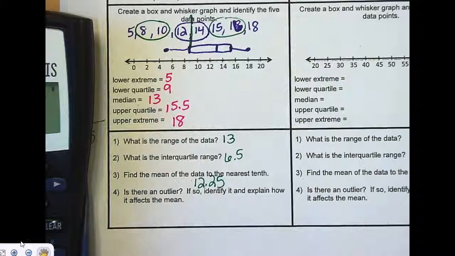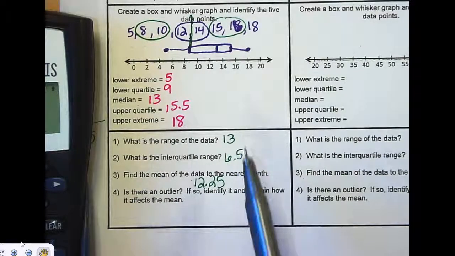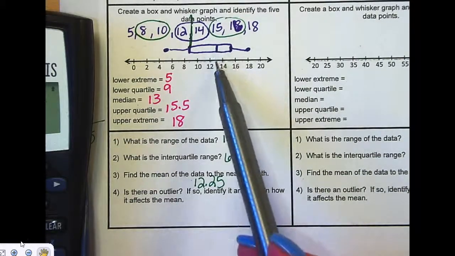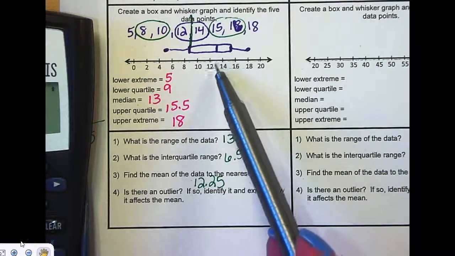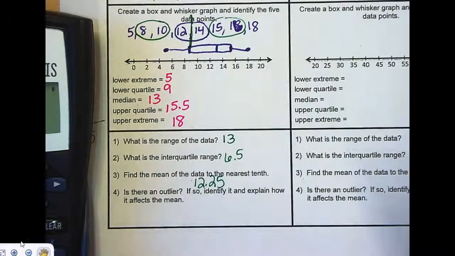Okay. And is that pretty close to the median? Yeah, our median is 13 and our mean is 12.5. Those are both measures of center. And they're pretty close in this case.